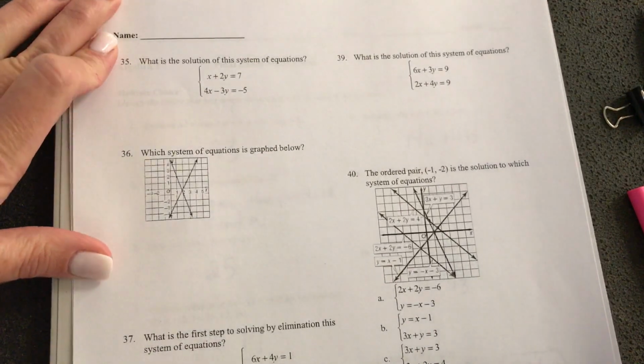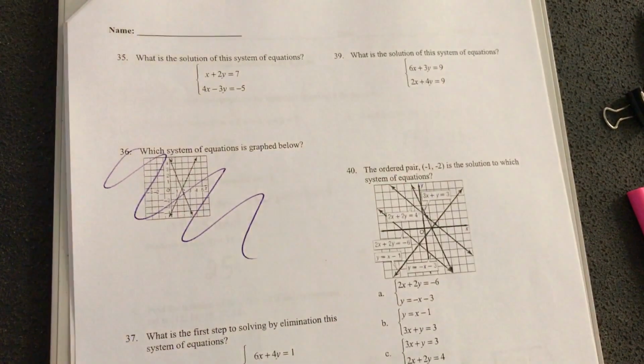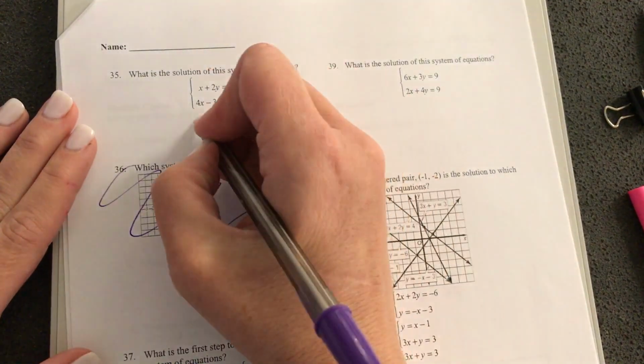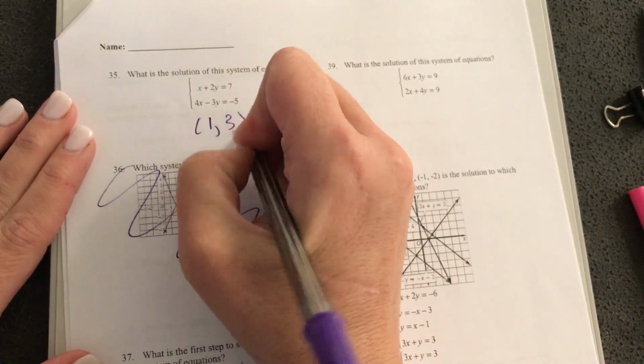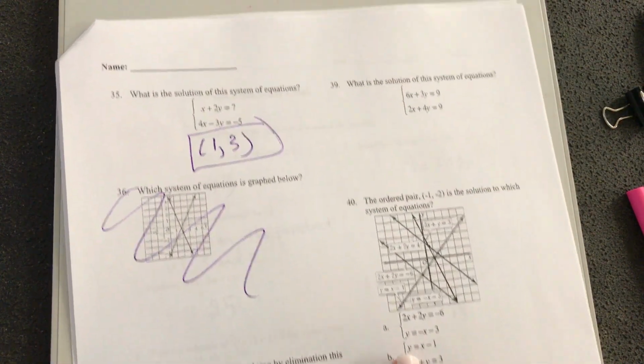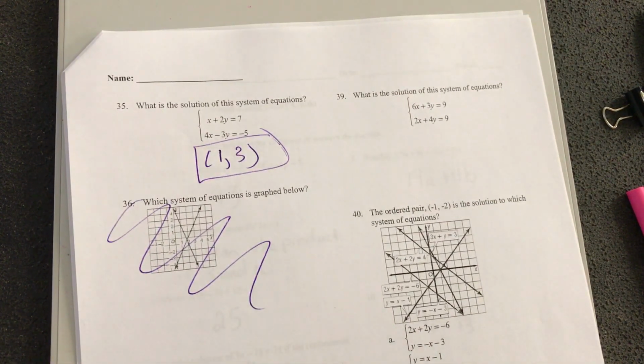Okay, flip it over. I did say to mark off 36. 35, it asks, what is the solution? This is 1, 3. I'll show you how I did that one here in a minute. But what I did is I used elimination. I multiplied that top equation by -4, used elimination, and solved. Some students wanted to solve for y and put it in their calculator. You can do that also.